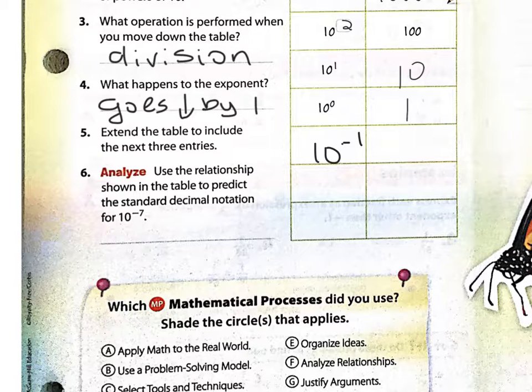And how would that look over here on the other side? 1/10. And how's that as a decimal? 0.1.